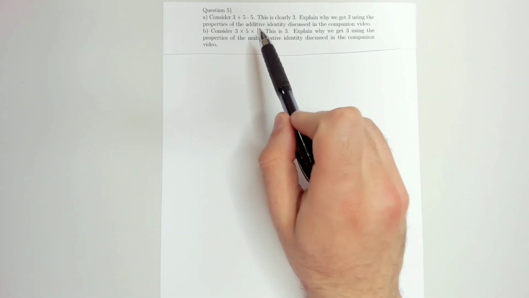This is clearly 3, right? 3 plus 5 is 8. Subtract 5 again, we get back to 3. But explain why we get 3 using the properties of the additive identity discussed in the companion video.